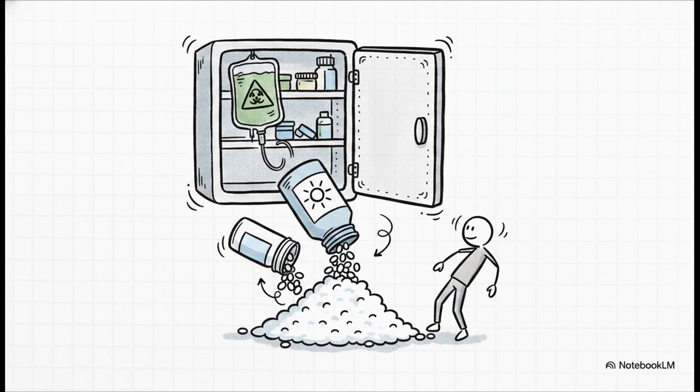But get this, even an over-the-counter vitamin B6 or pyridoxine overdose can selectively destroy sensory pathways. High doses of B6 can lead to a pure sensory ataxia and ganglionopathy. It perfectly illustrates exactly why a thorough medication history is just non-negotiable.